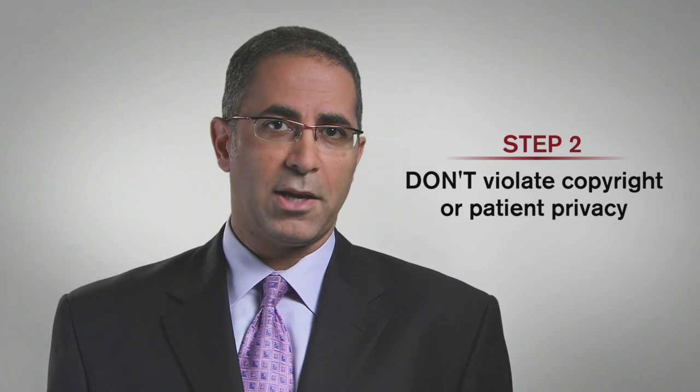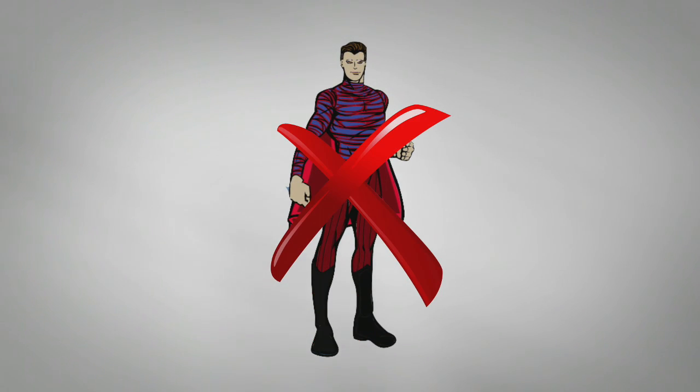The next thing to avoid pertains to copyright and patient privacy. When you present at ASH meetings, you agree that you have obtained permission to display all visual materials that appear in your slides. So step 2 is don't violate copyright or patient privacy. Everybody loves a New Yorker cartoon, a movie still, or a comic book superhero, but understand that these are copyrighted images, and if you use them, ASH will need to redact the entire slide.